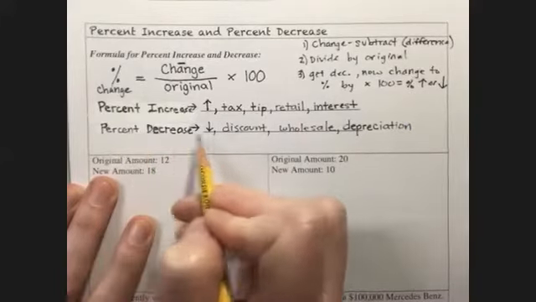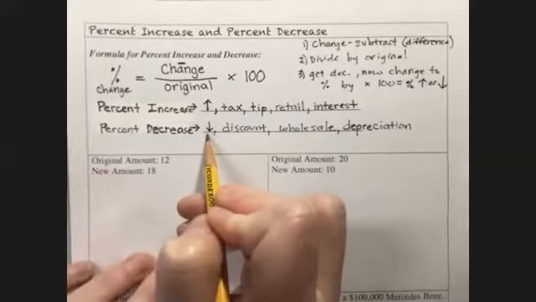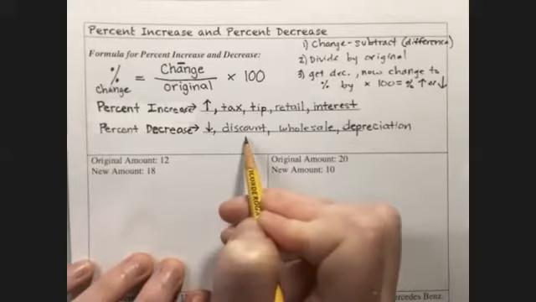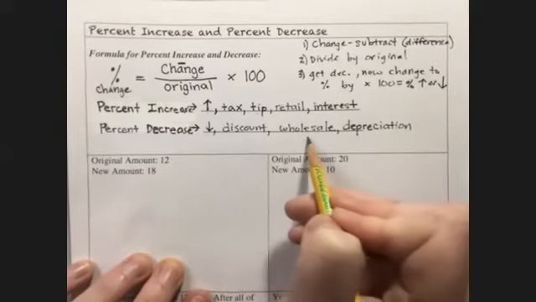Percent decrease, however, is represented with the arrow down, and that means that the value is going to decrease from the original to the new value. When does this occur? If you were to see like a discount, so that means you're going to get some money off, which means you're not going to pay that full price. The wholesale value is going to be less than what they're going to sell as retail.